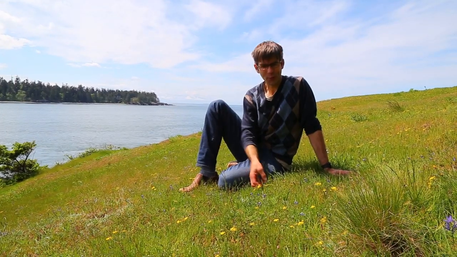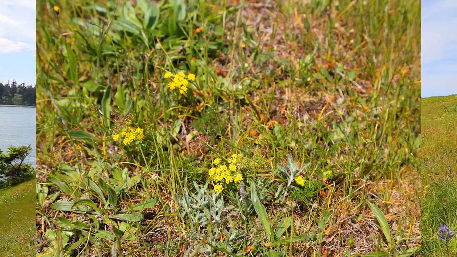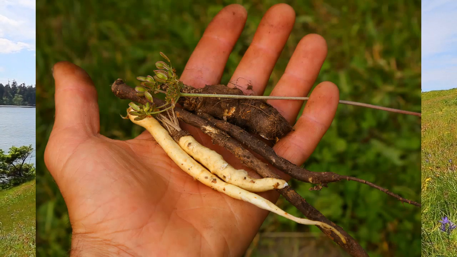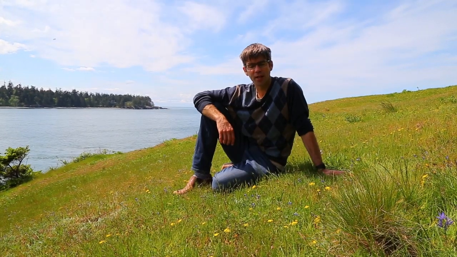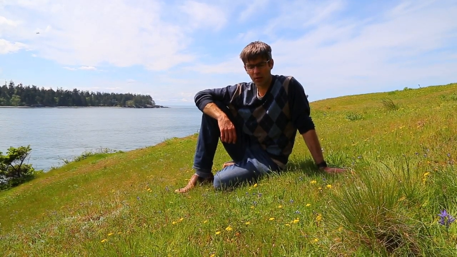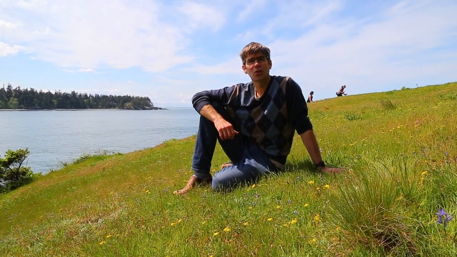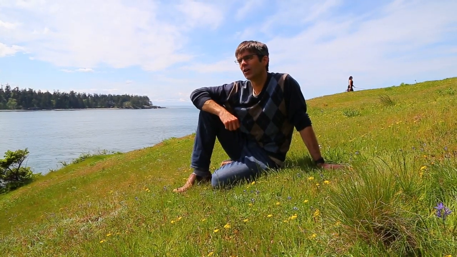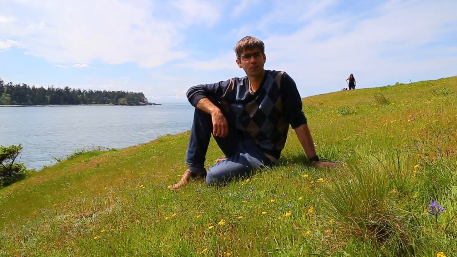All the yellow plants around me are a beautiful plant called spring gold, and below the spring gold plant is a long taproot that is edible as well. It's not used so much anymore today, but used to be another important traditional food. How interesting that these coastal bluffs and bald habitats are so rich in traditional root vegetables.